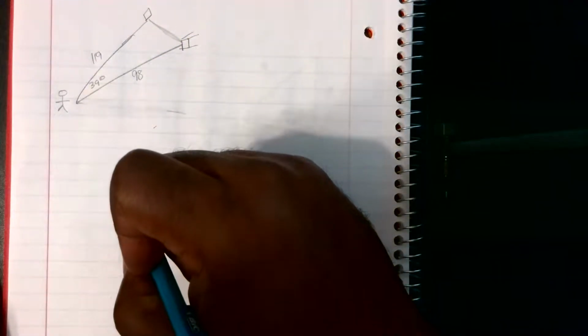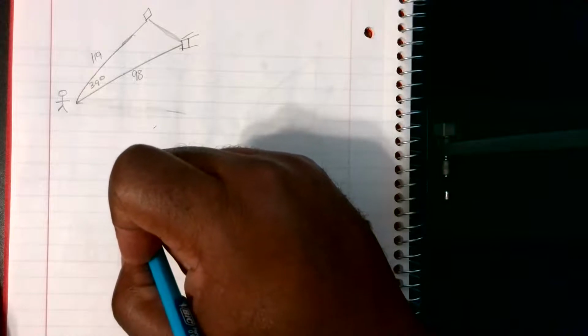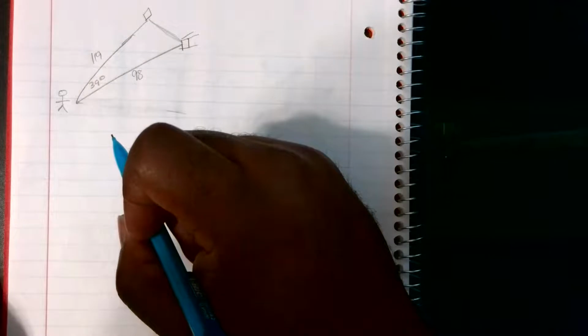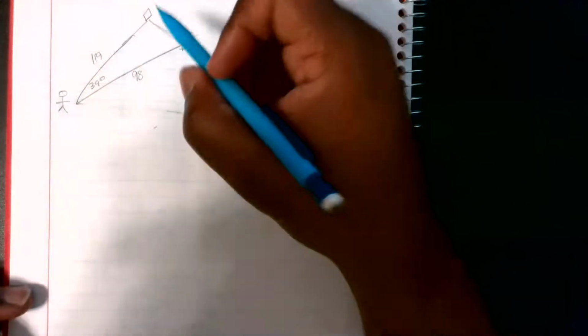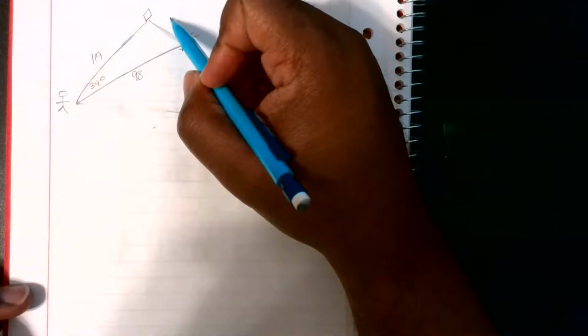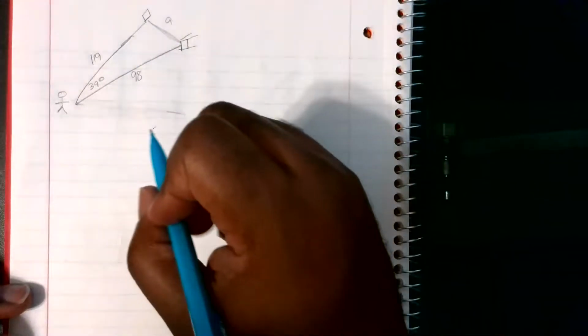All right. Looks like a triangle. We'll call this side A. Let's keep it simple.